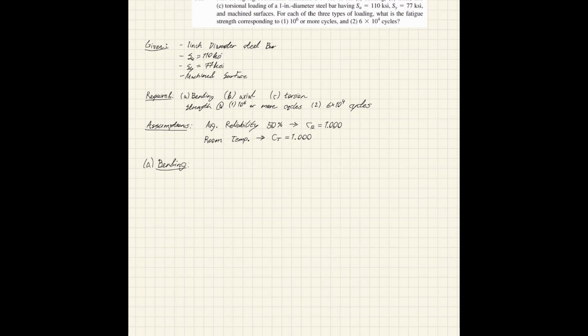If you look, we're given the endurance limit, which is equal to SN, and that's what we have to solve for. We also have to solve for SF. We're given these formulas: SN equals SN prime times CL times CG times CS times CT times CR. We're also given the safety factor, SF is equal to 0.9 SU times CT.